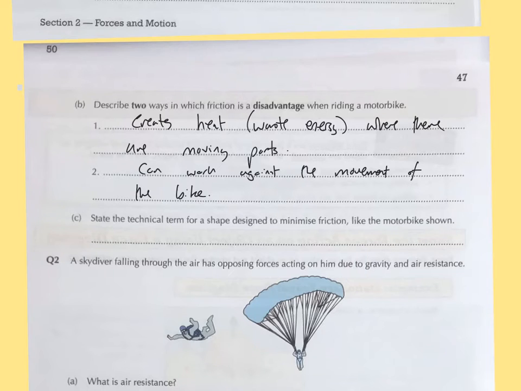State the technical term for a shape designed to minimize friction. We call that aerodynamic.